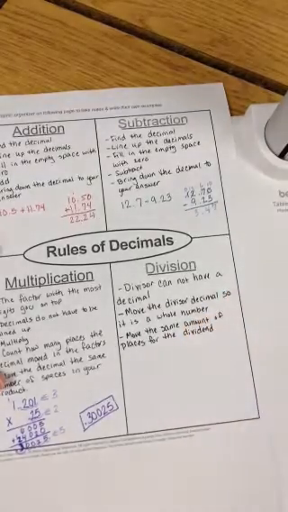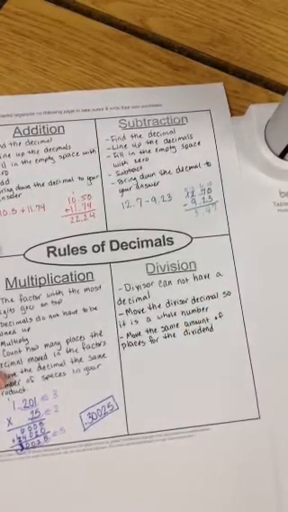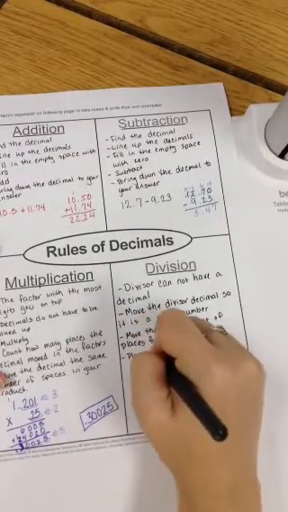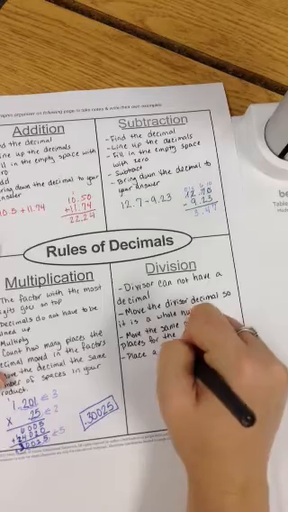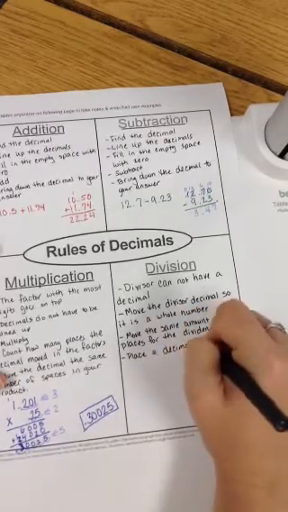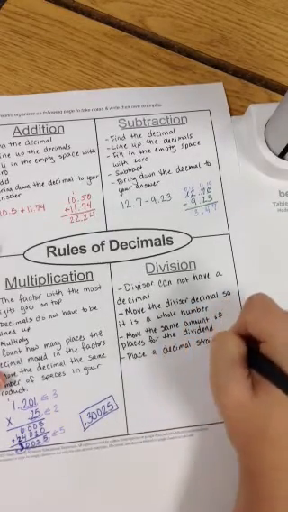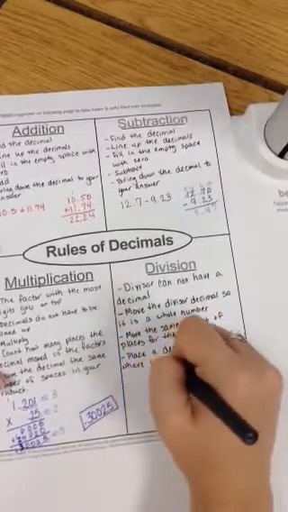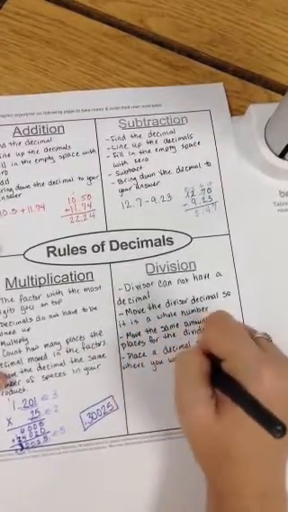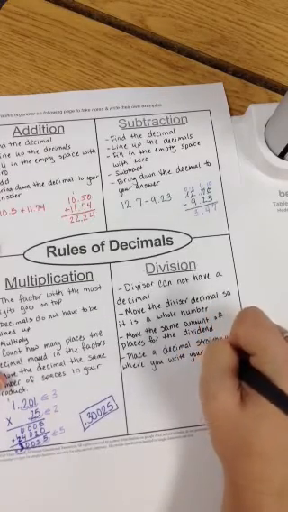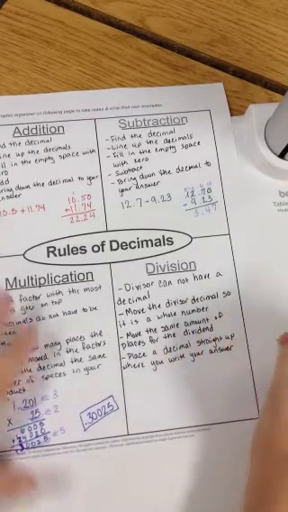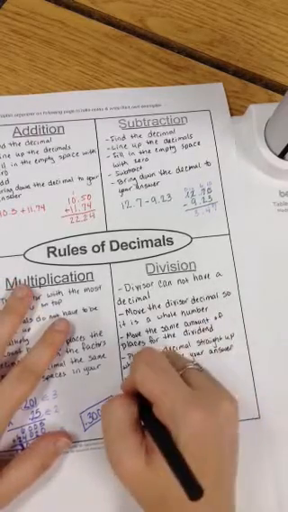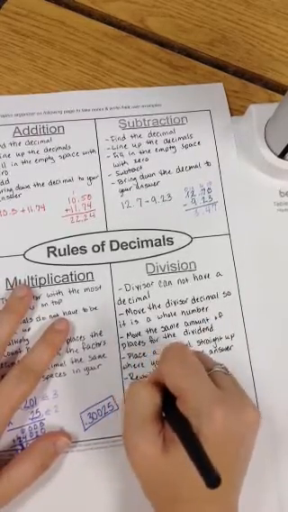And then you're going to place the decimal straight up where you write your answer. And then divide like normal. Sorry, rewrite the problem and then divide like normal.